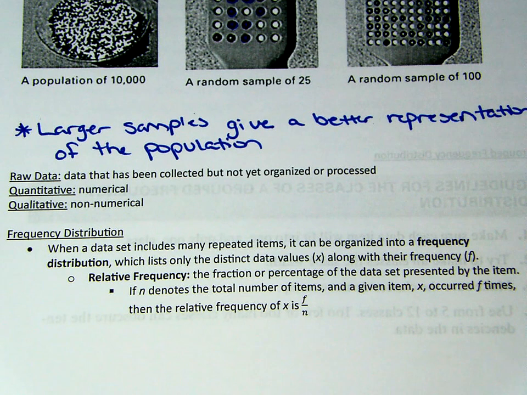And then we could take it even a step further where we look at the relative frequency. That's the fraction or the percent of the data set represented by an item. So if N denotes the total number of items, so you guys are the total number of students that I'm questioning, that would be the N. And then X is the given item, so Pop-Tarts, which occurs F amount of times. Then we can use the relative frequency, putting the number of you that chose Pop-Tarts over the total number of you, and that tells me a percentage of how many picked Pop-Tarts. Okay? That's what relative frequency is.